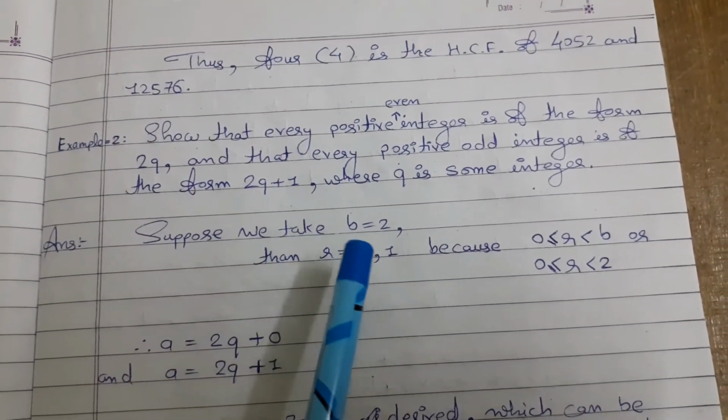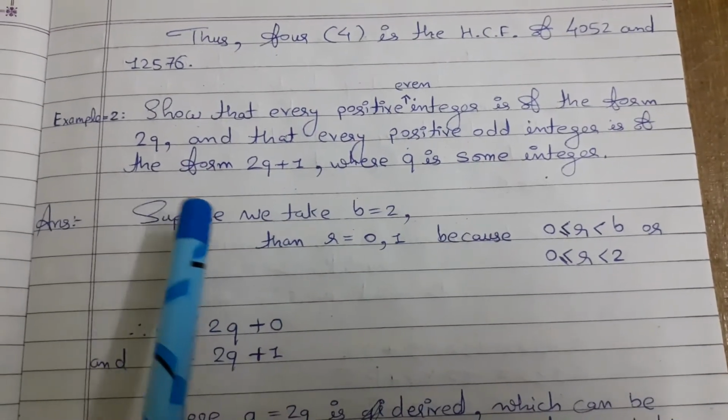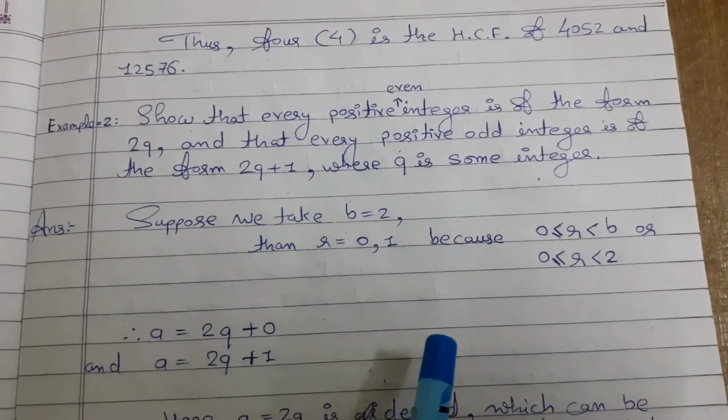Now we are moving to example number 2. Show that every positive even integer is of the form 2q and that every positive odd integer is of the form 2q plus 1, where q is some integer.